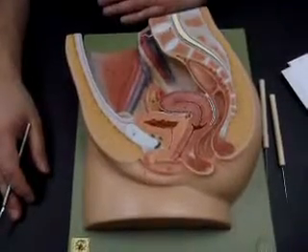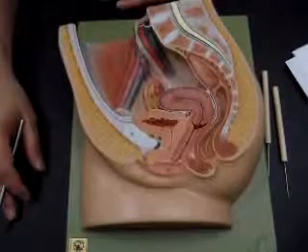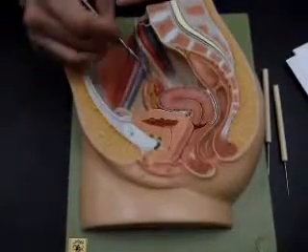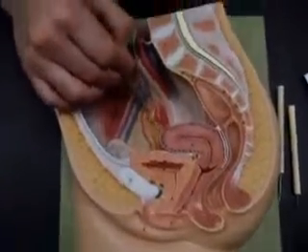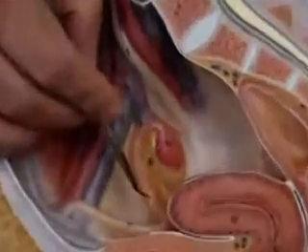This is the female pelvis model for Bio 158. So we're going to start this off by looking at this structure right here. This is the ovary. So this is the ovary right here.